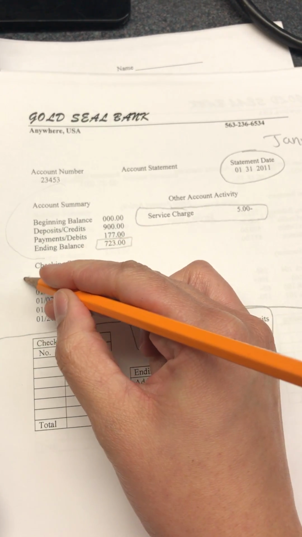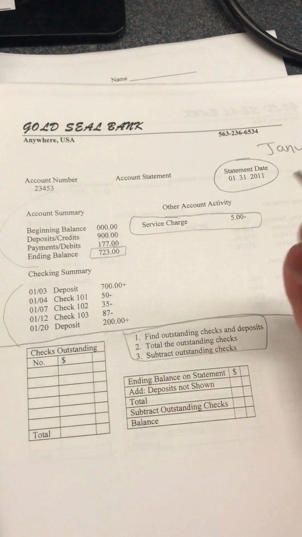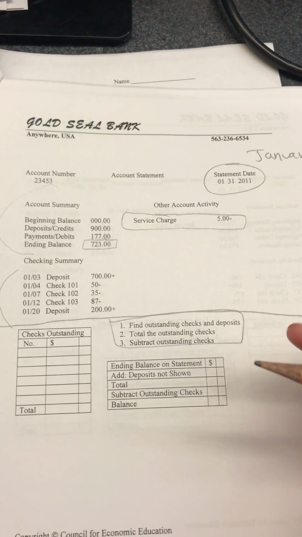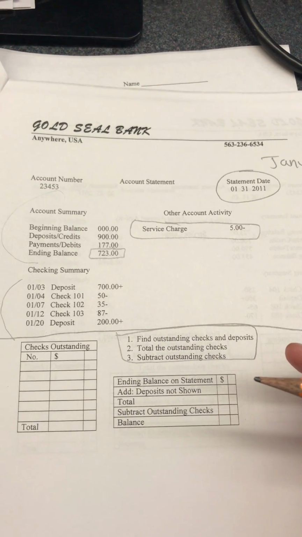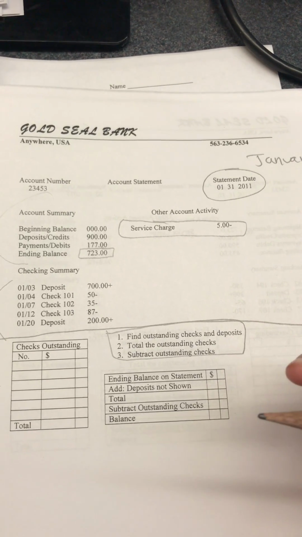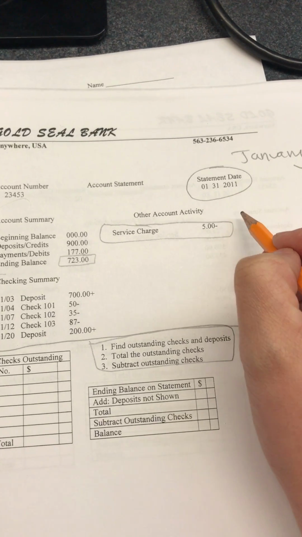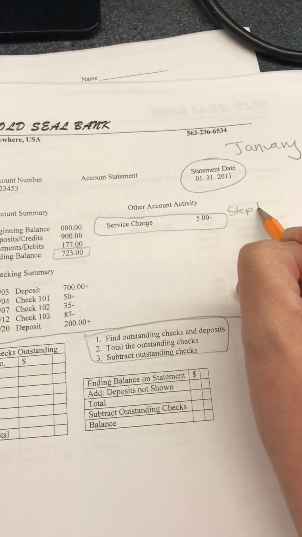And then these are the checks and deposits. These are the transactions that your bank statement includes. What we're trying to figure out is everything included and what's not included so that we can include it. So step 1, and I'm going to mark it on this sheet.